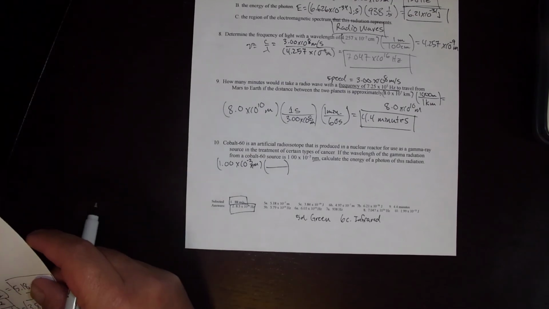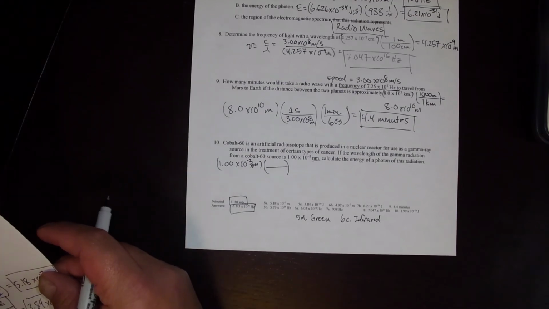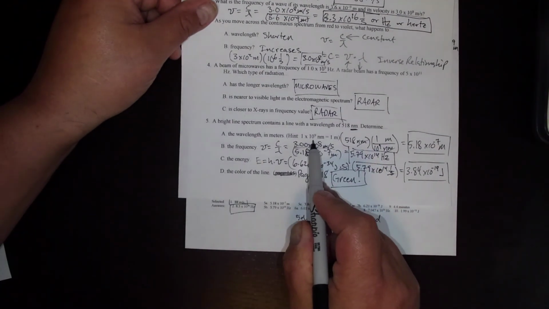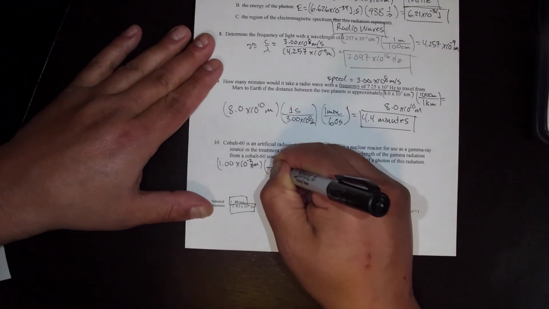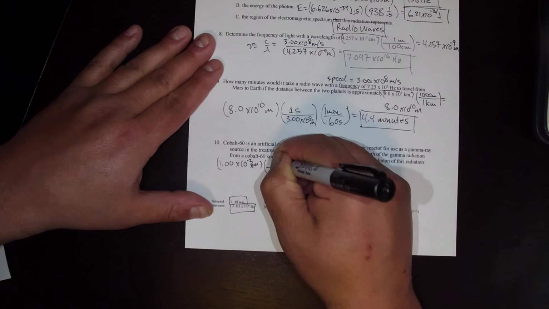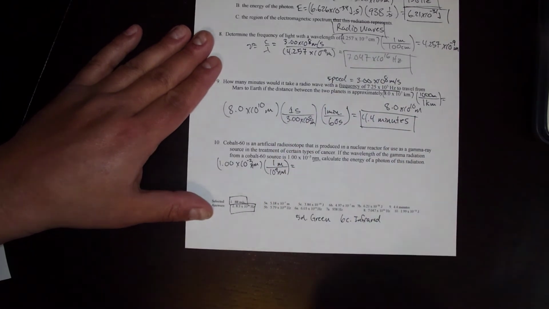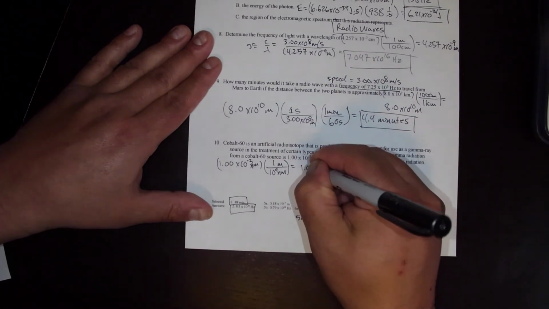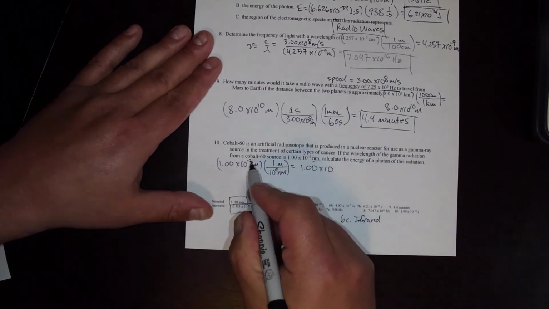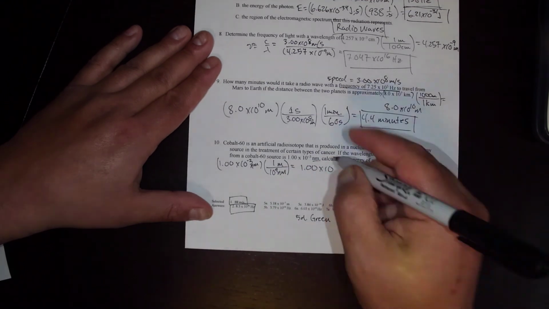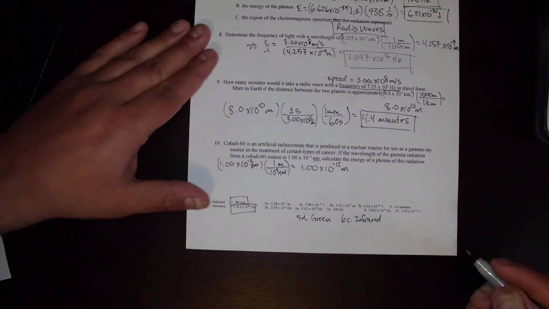I believe at the very beginning page we had the conversion from meters to nanometers. All right, 10 to the 9th, there it is. 10 to the 9th nanometers to 1 meter. So this should be 1.00 times 10 to the, since it's on the bottom, that's going to be subtracting, so negative 3 minus 9 is negative 12 meters. That is its wavelength.